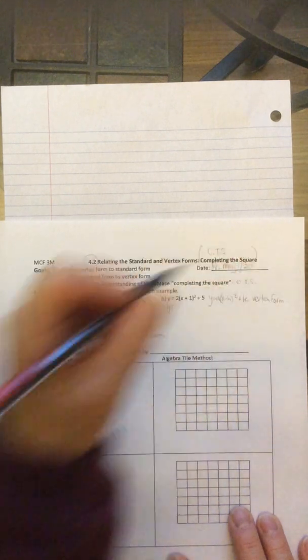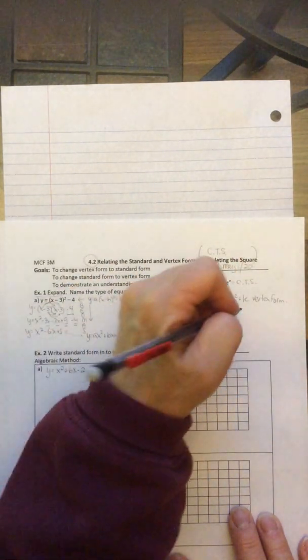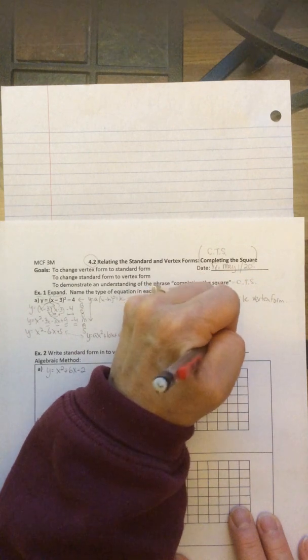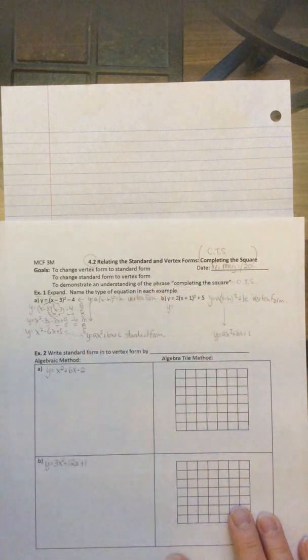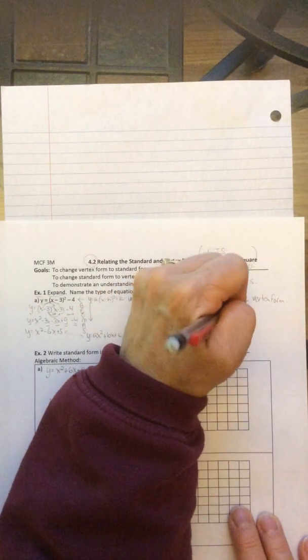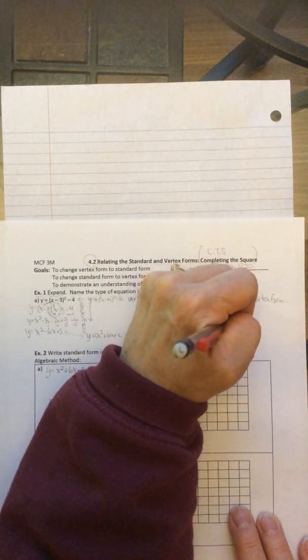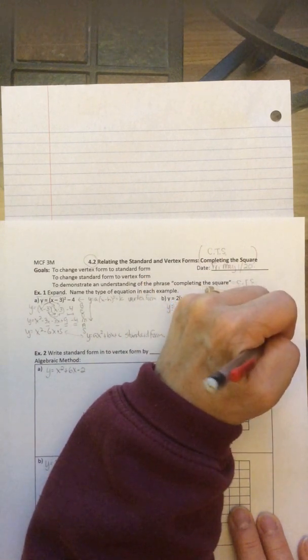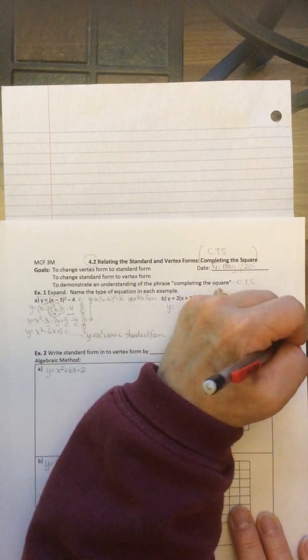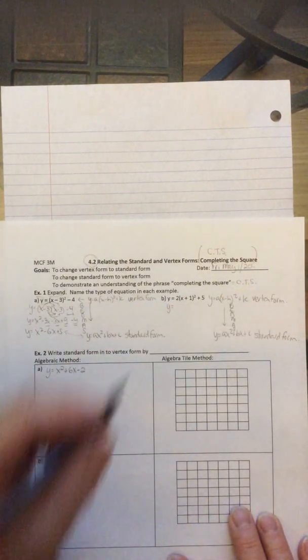And then just like question A, when we expand it, we get the form y equals x squared plus bx plus c. Okay? And when we do that, we're following BEDMAS, and we're getting standard form. So if this feels like a review, that's because it is.